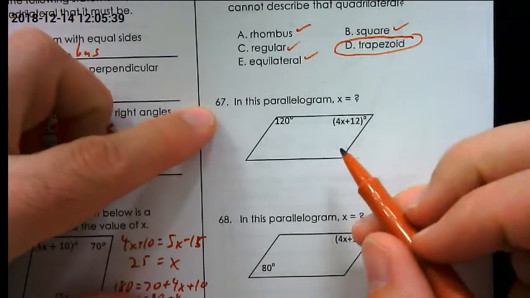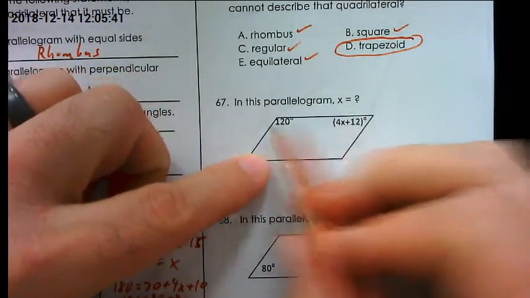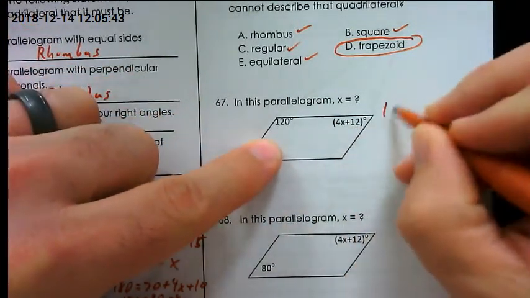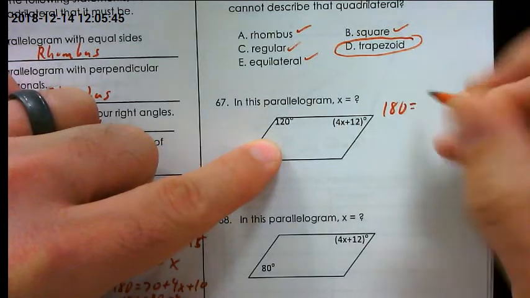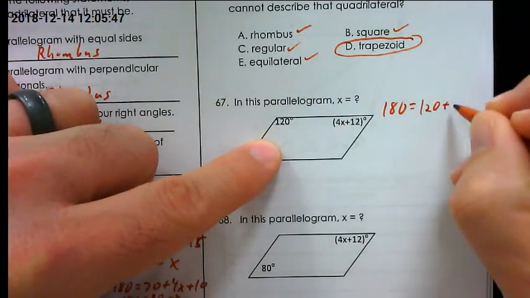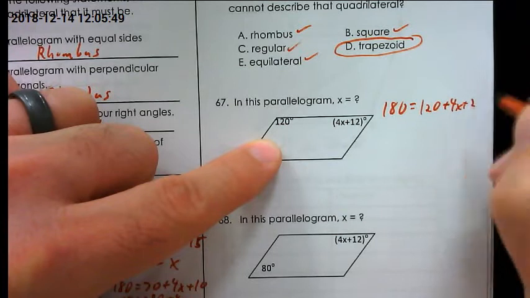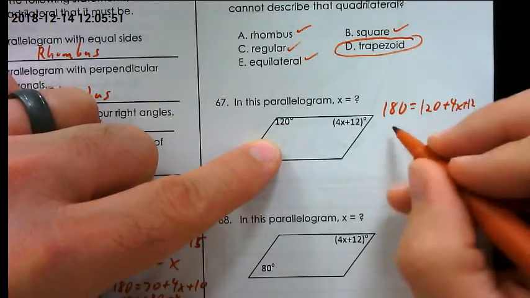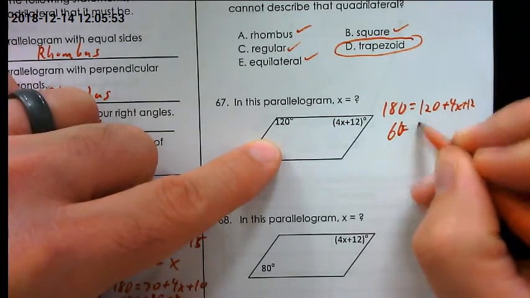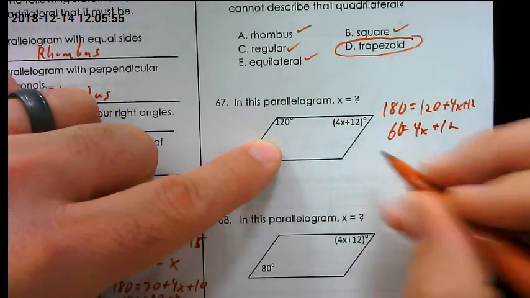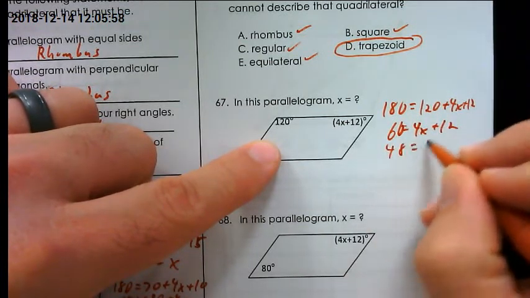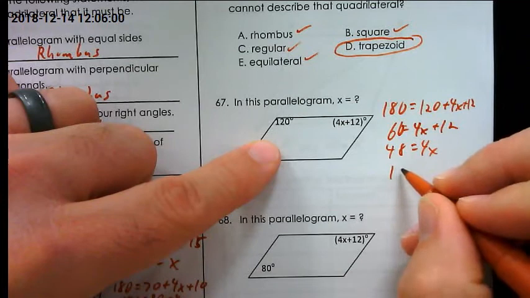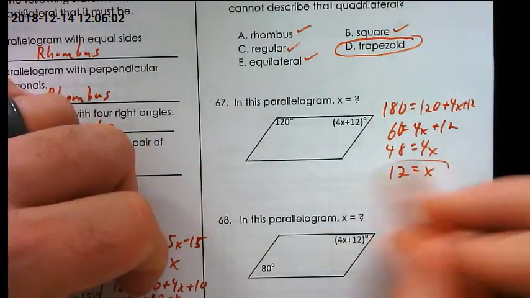On 67, this is a parallelogram. These two have to add up to 180. So 180 equals 120 plus 4x plus 12. I bring the 120 over first, get down to 60. Bring the 12 over, that brings it down to 48. 48 divided by 4 is 12, and that's x.